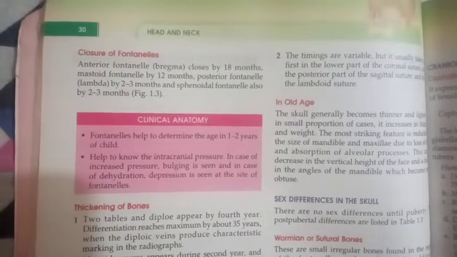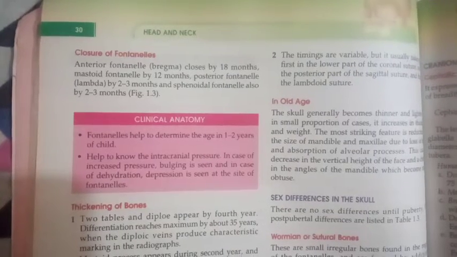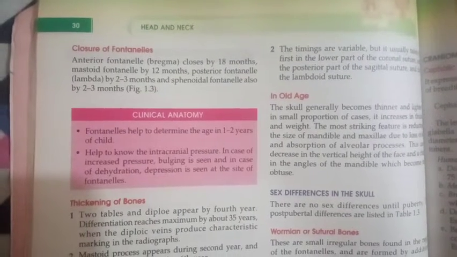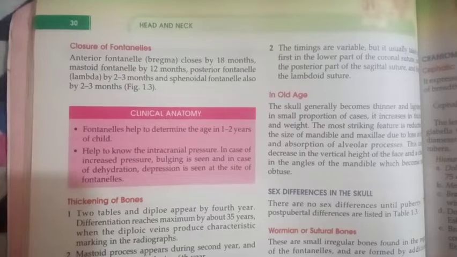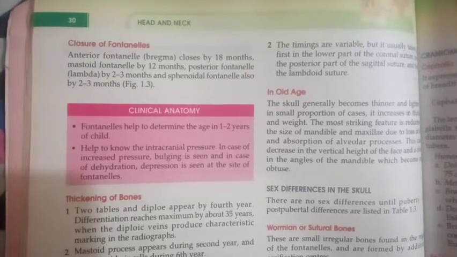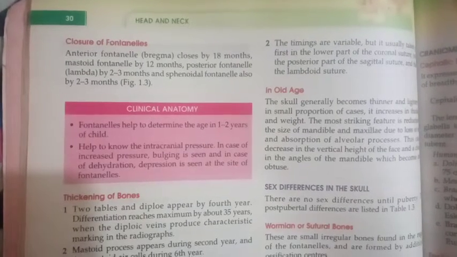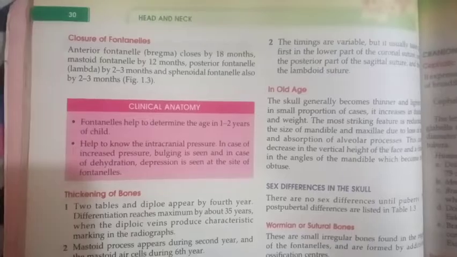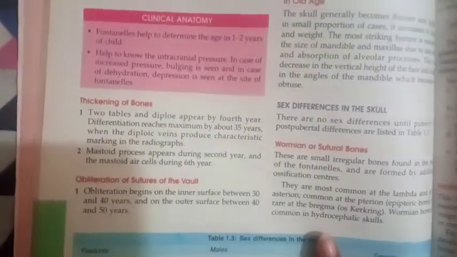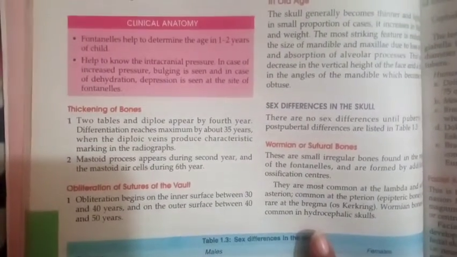Clinical anatomy. Fontanelles help to determine the age in 1 to 2 years of the child. They help to know intracranial pressure. In the case of increased pressure, bulging is seen, and in case of dehydration, depression is seen at the site of fontanelles. Now we will talk about the thickening of the bones.